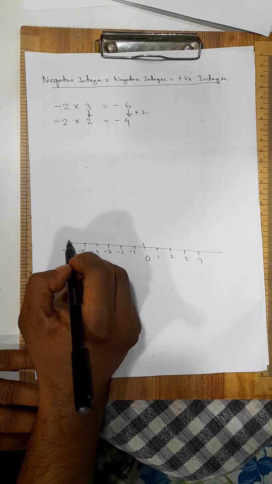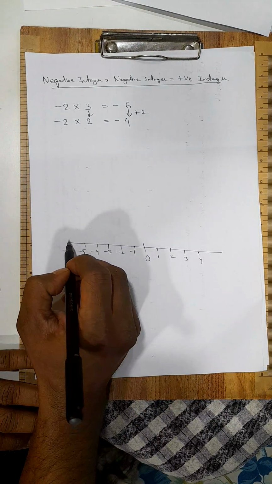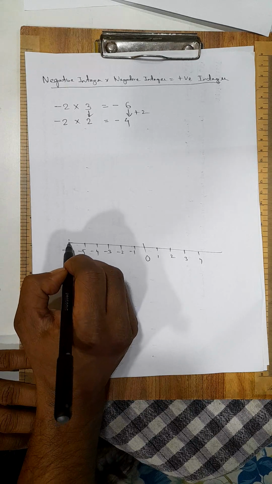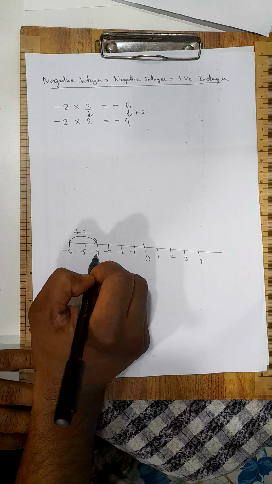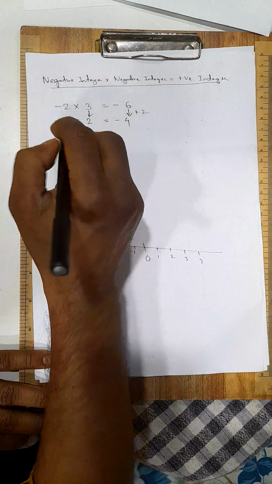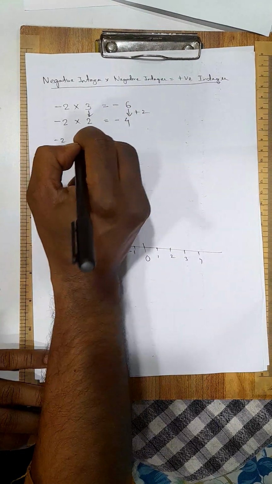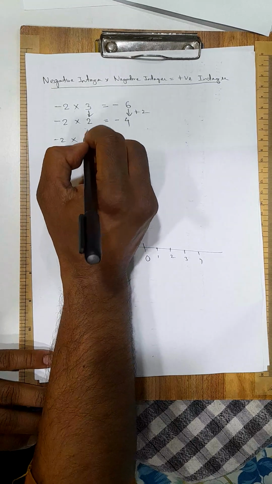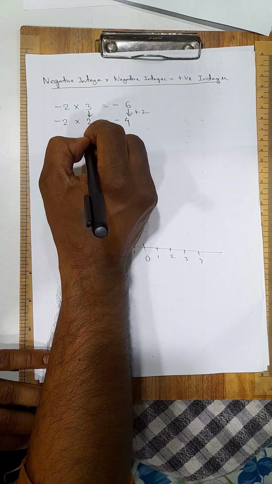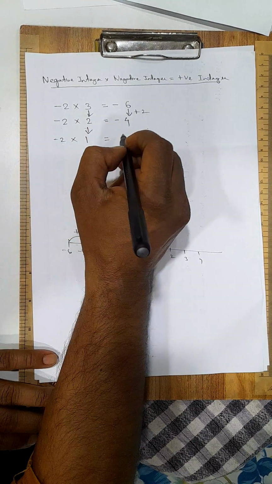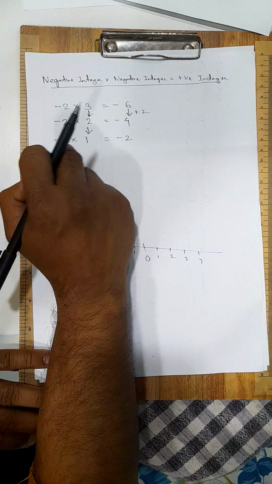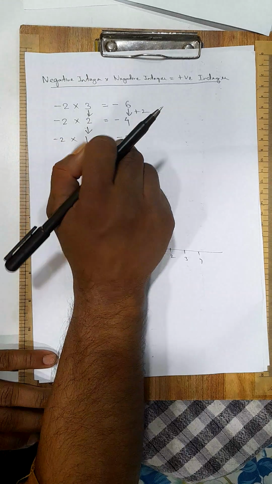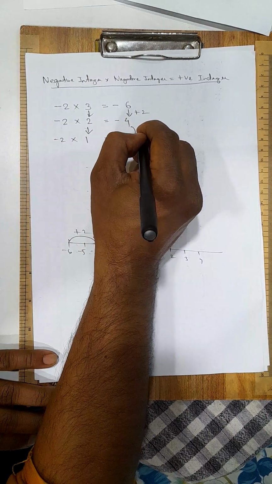Now -6 plus 2 means we'll go to the right hand side. We got -4. Now let's come to the next step. -2 multiplied by 1, it is again decreasing by 1. So what would be this answer? -2. Negative integer multiplied by positive integer, answer is negative. Again it is increasing by 2.